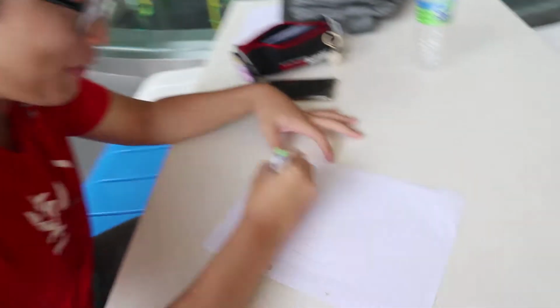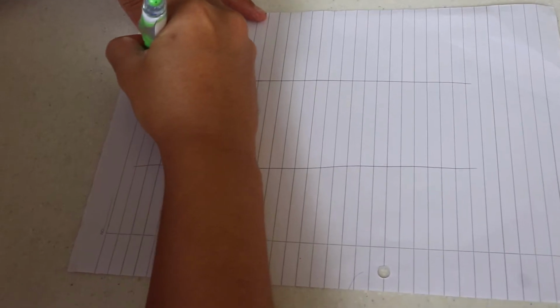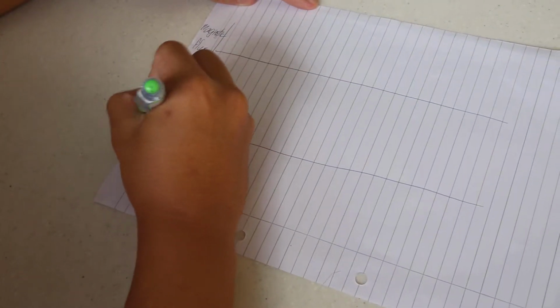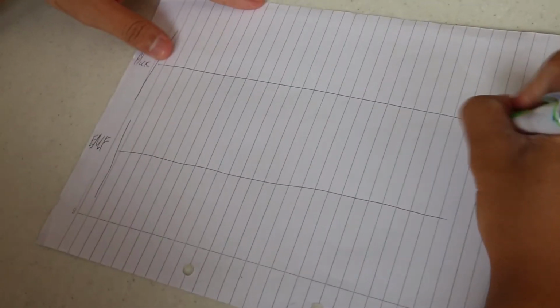Okay guys, so now we're gonna talk about the graphs related to our AC generator. So come look. We have two different graphs. One graph is magnetic flux over time, and our other graph is EMF, our voltage, as it changes with time.